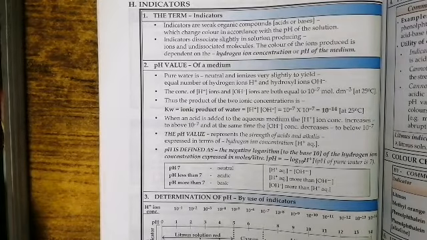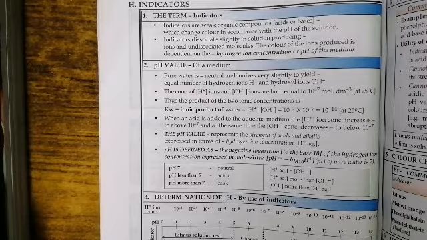Good morning, students. We finished what is an acid, the properties of acids, uses of acids. Then we did bases and alkalis. We defined what is a base, what is an alkali, and we also studied what are the physical and chemical properties of bases, and then some important uses. Today, we are going to start with pH value of a medium.